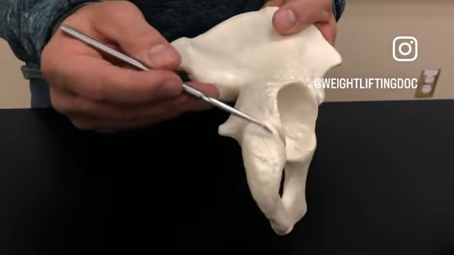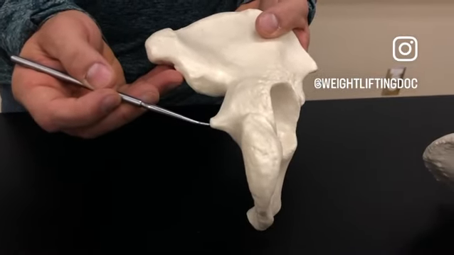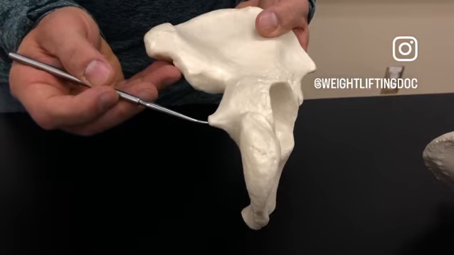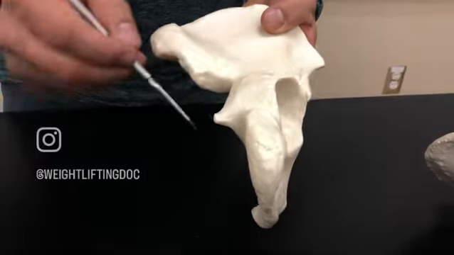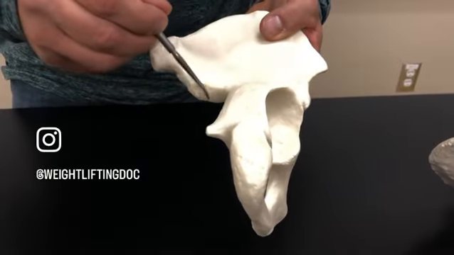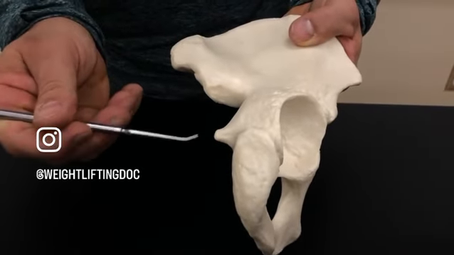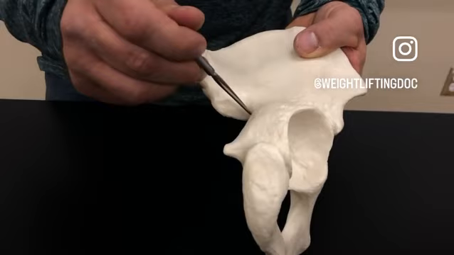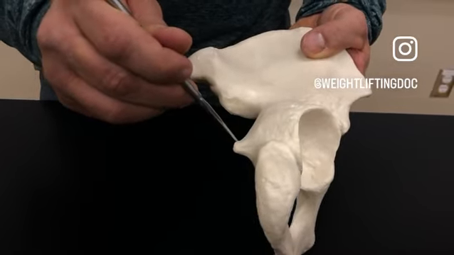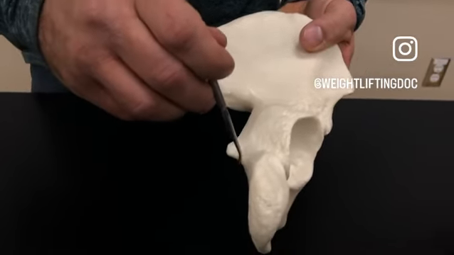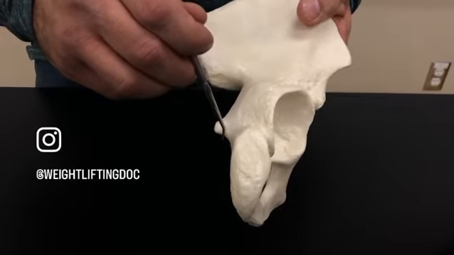If we go here, this is part of the ischial bone now, the ischium. This is called the ischial spine. Then we have this notch right here between the posterior inferior iliac spine and the ischial spine. This notch is called the greater sciatic notch. We go below the ischial spine and we have the lesser sciatic notch.